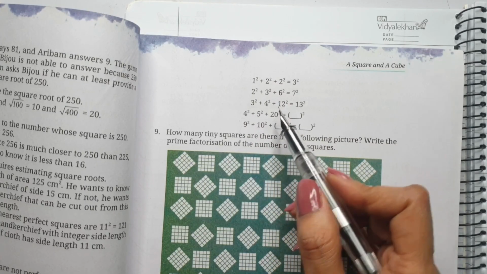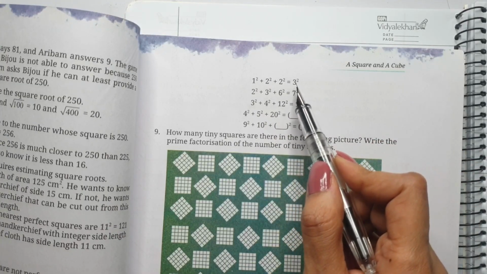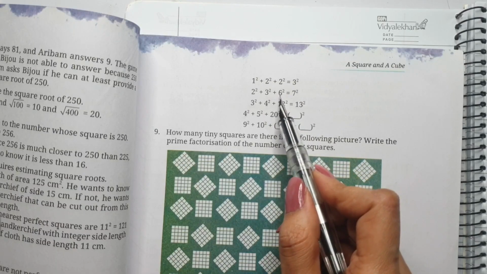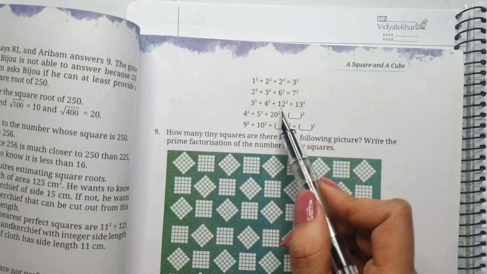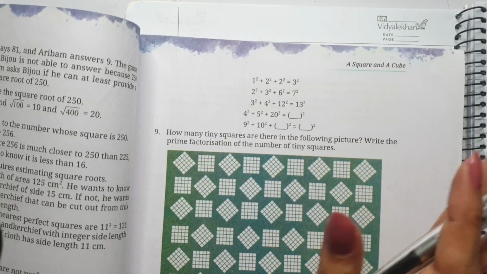The next thing is that from 2 to 3, you're adding 1. So 2 plus 1 is 3. 6 plus 1 is 7. 12 plus 1 is 13. Understood?